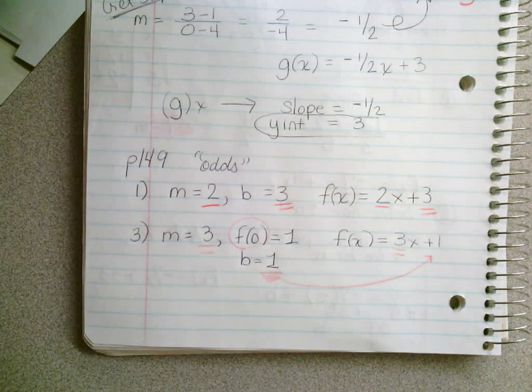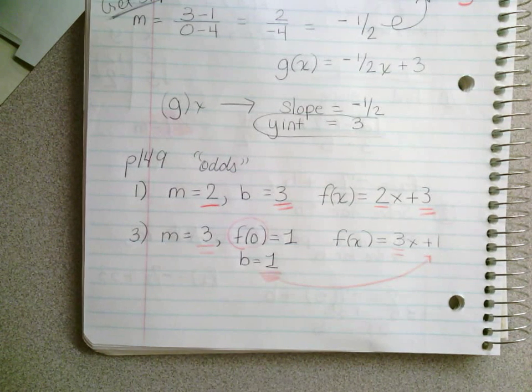Number 5, what do you think of number 5? Still at the bottom of page 149. It might be written a little differently. Same thing, Ashley, very good. Same thing. Negative 2 is your b value. 1/2 is your slope. Take a look at number 7. A half of a step harder, but not by much.